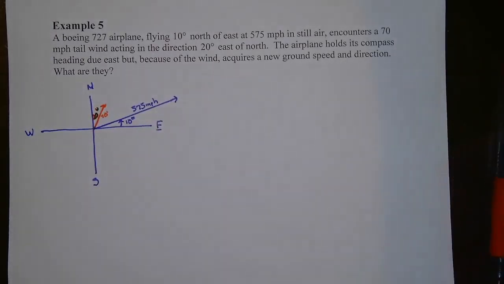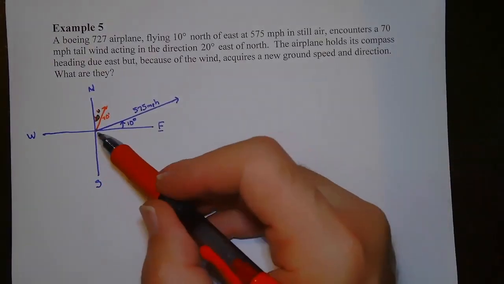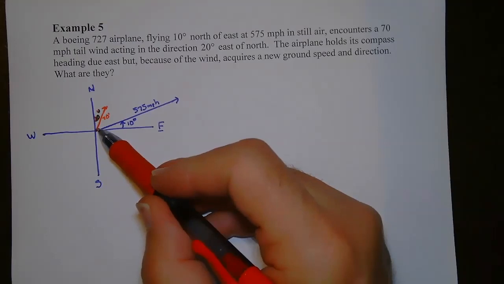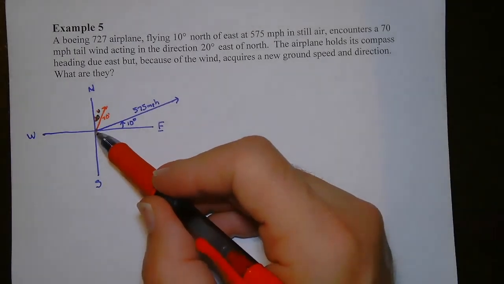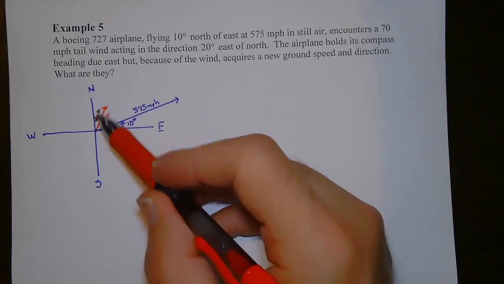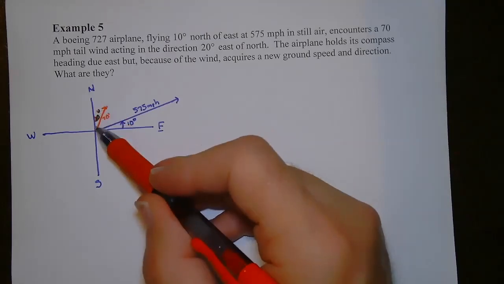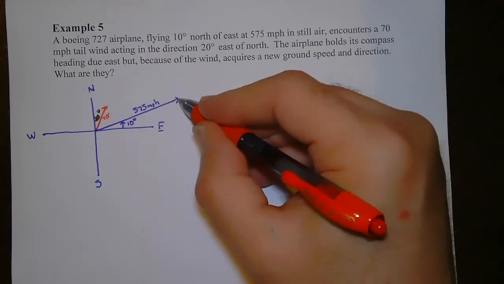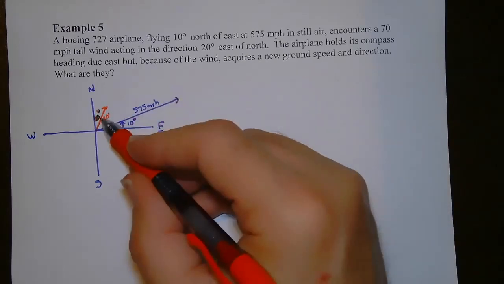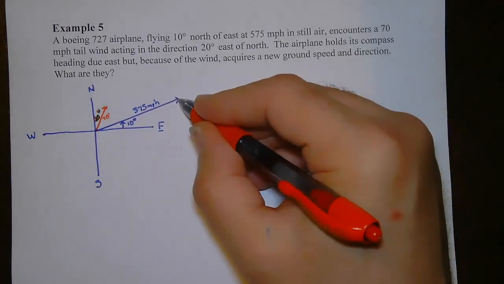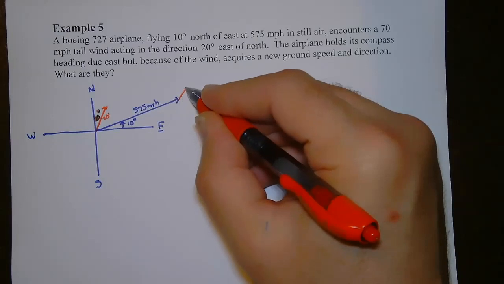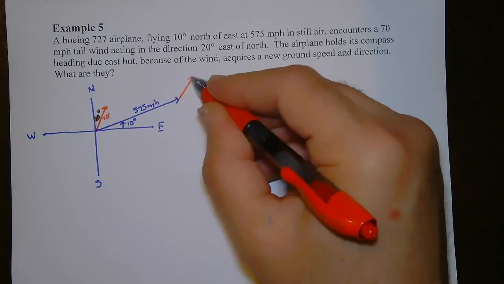What we can do is, this is actually how you add vectors. We're going to take this one head to tail. So you're going to slide this one in the same direction, but from this, because this one is going to be the same as this one.